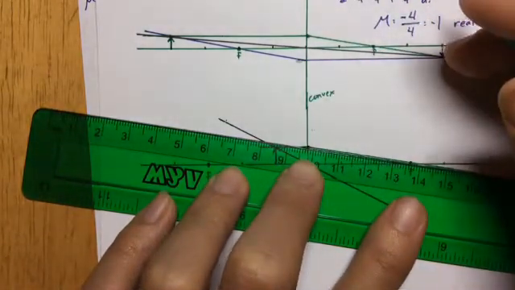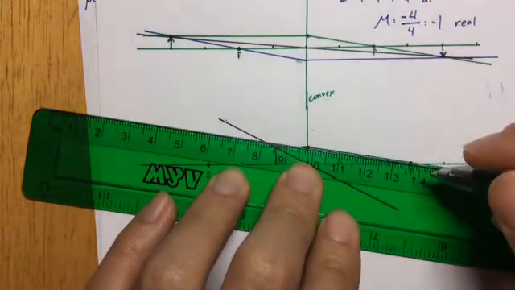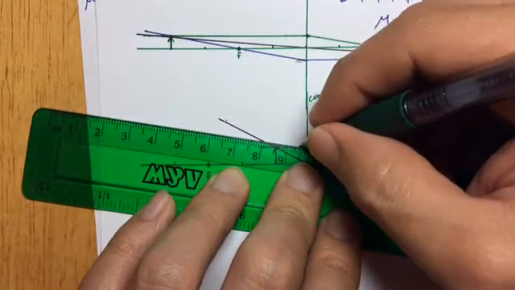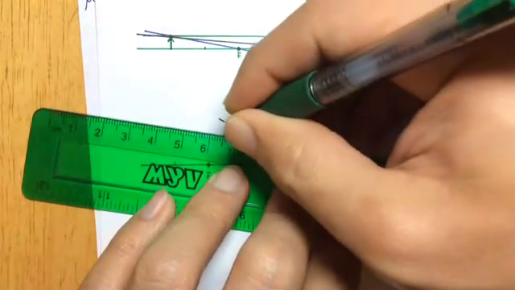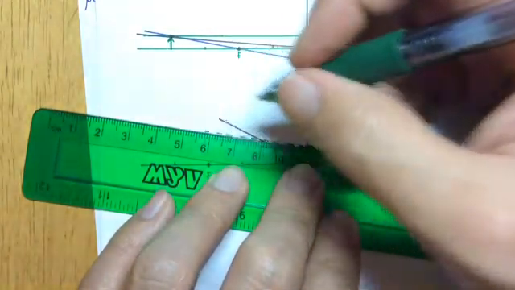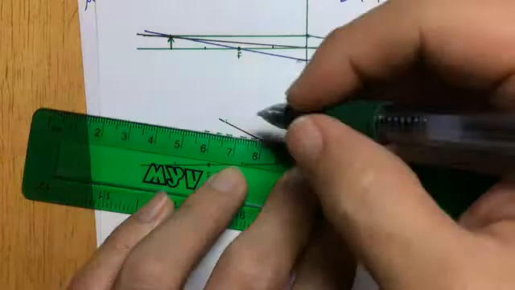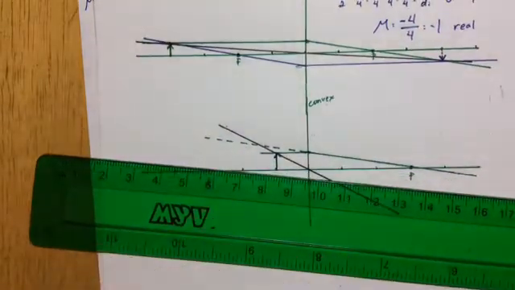And I'm going to notice immediately that these 2 lines are never going to cross, so I'm going to use my ray tracing properties and trace that refracted ray straight back. Just like with mirrors, you can trace the reflected ray back, you can trace the refracted ray back. And when you do that, they're going to meet up right over there.